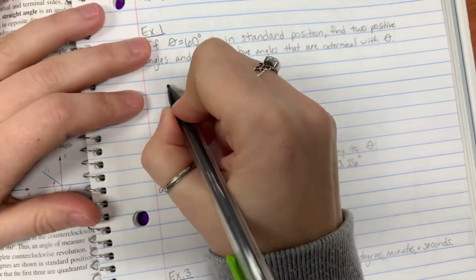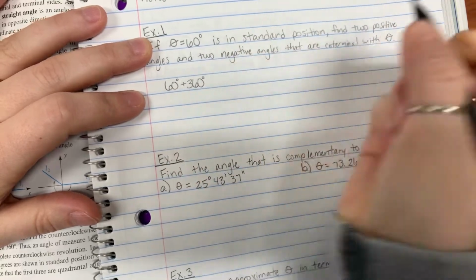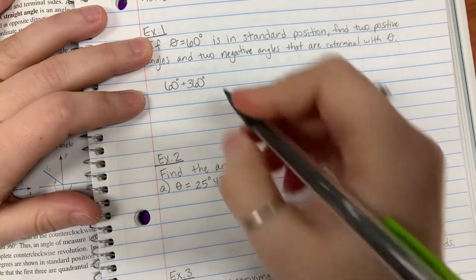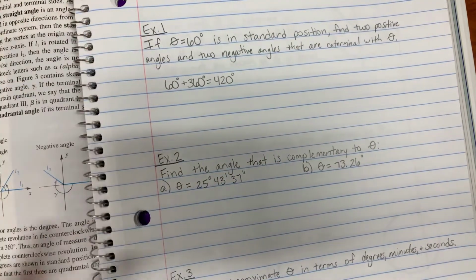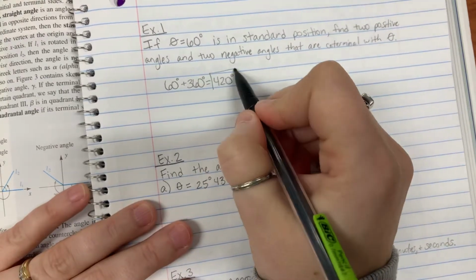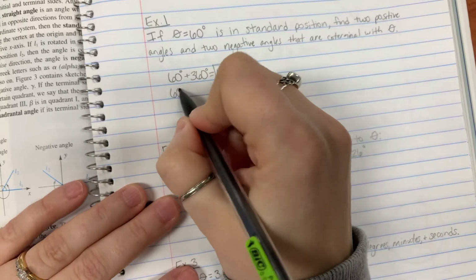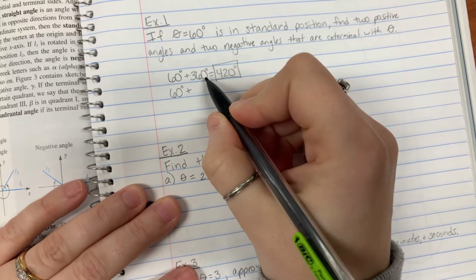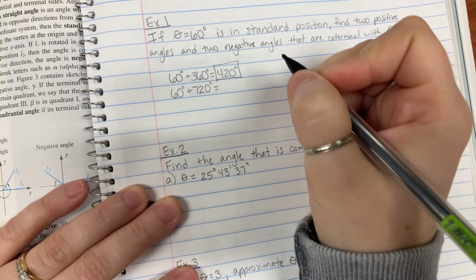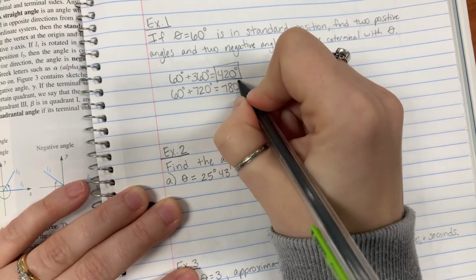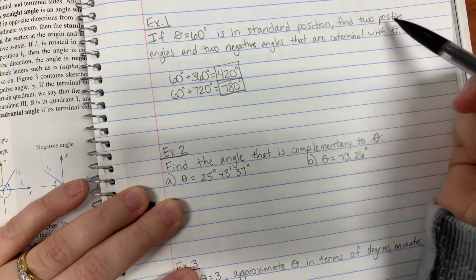So the first one, if I just take my 60 degrees and I add 360 degrees to it, so if I went around the circle one time, I would end up with 420 degrees. So that would be one positive coterminal angle. Another one would be, what if I went around 360 degrees twice? That would be adding 720 to it this time. So that angle, being 780 degrees, is also coterminal. Okay, so that gives me 2 positive ones.